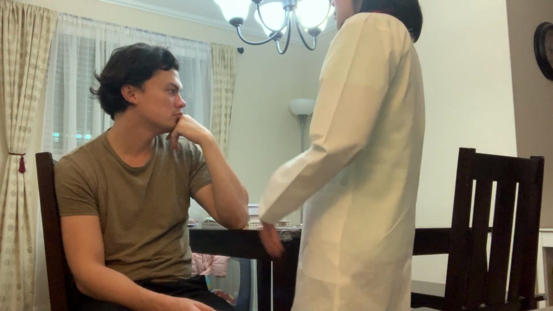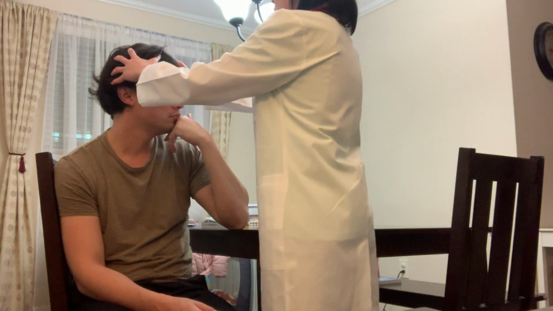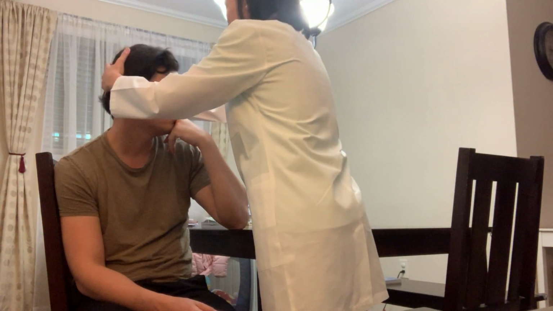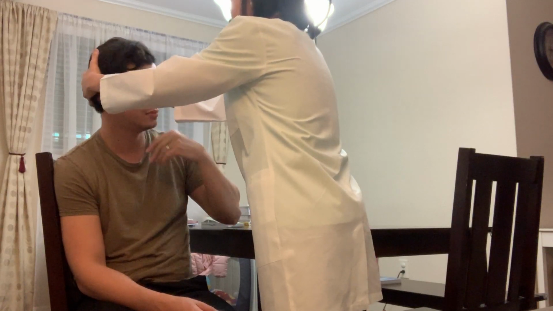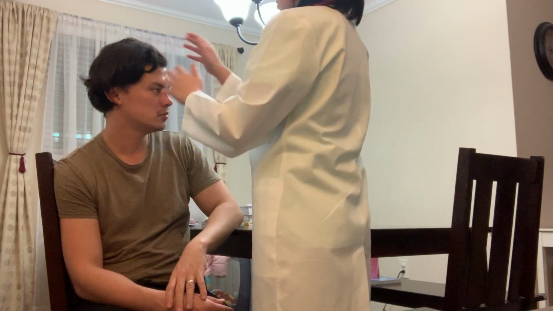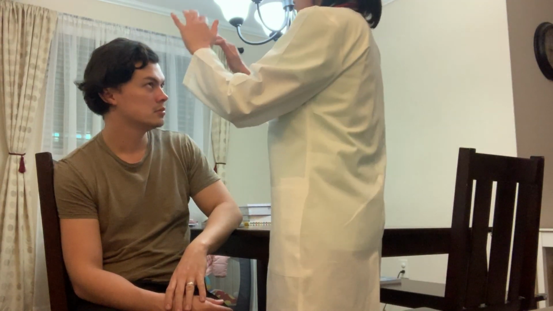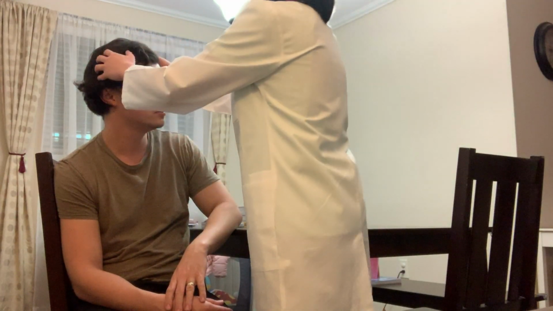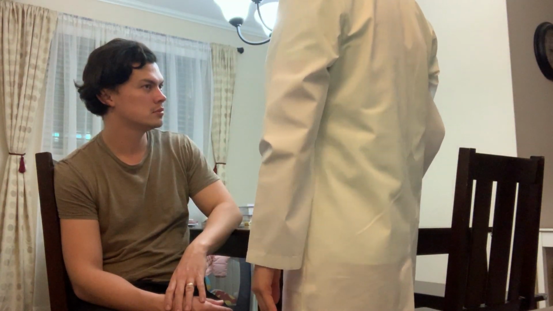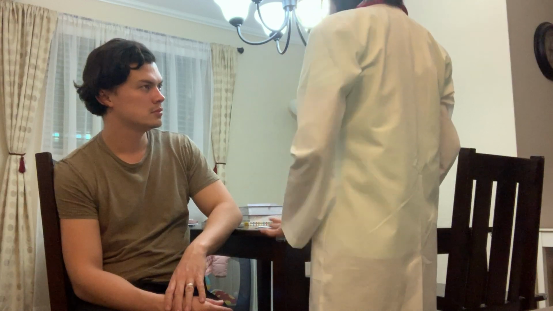And we usually start with the head. So assessing the head for its contour, its shape, assessing that there are no signs of trauma or deformity, especially the skull, the occipital area. Also assessing for hair distribution, making sure there's no presence of lice or anything like that, or any pain or tenderness that you feel.